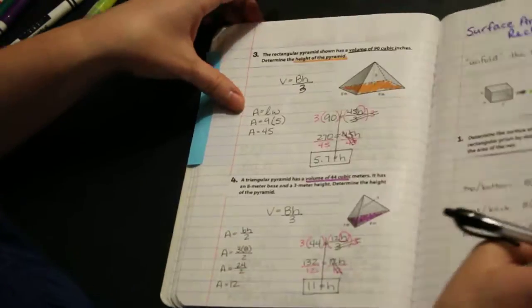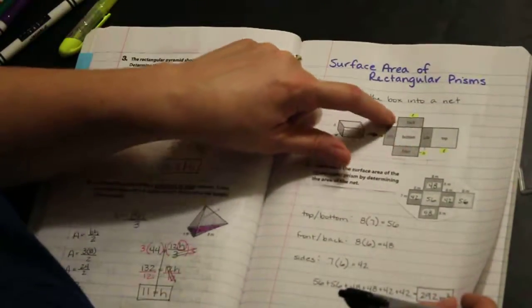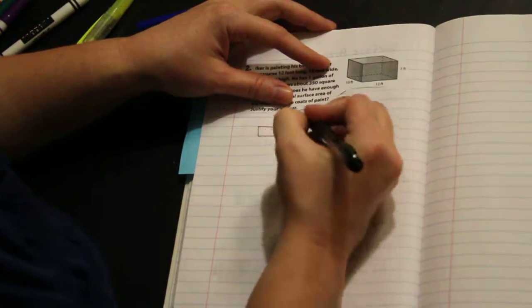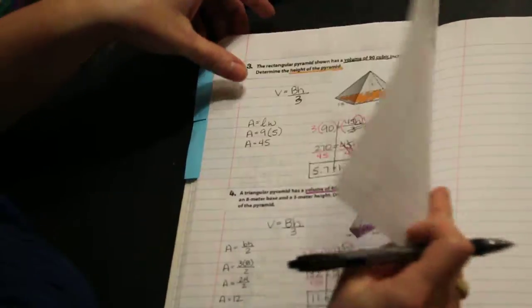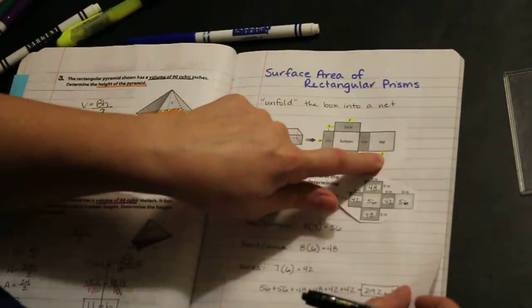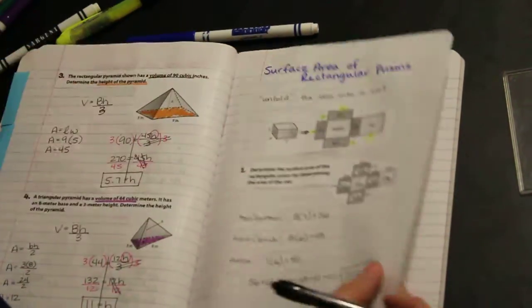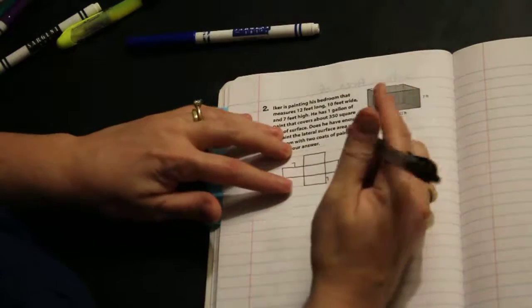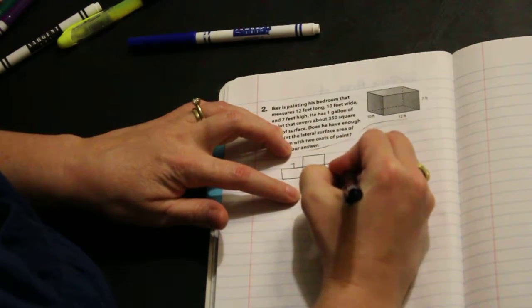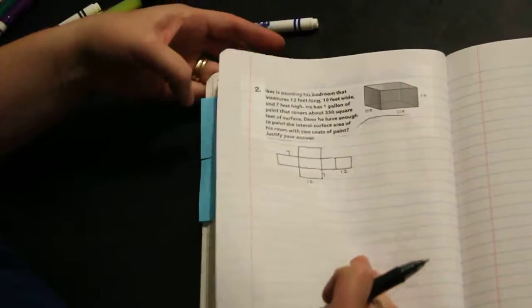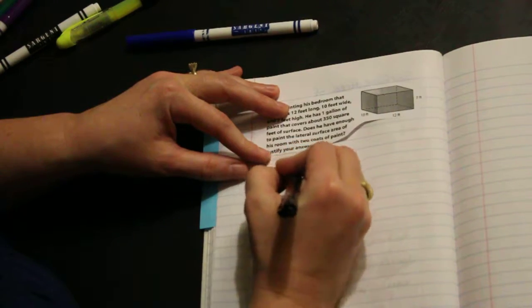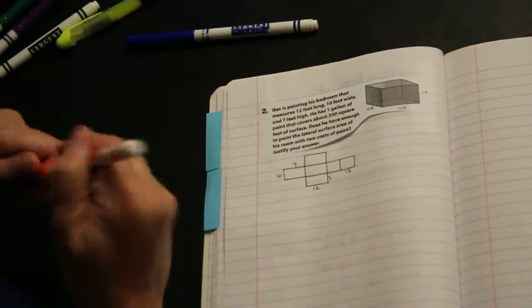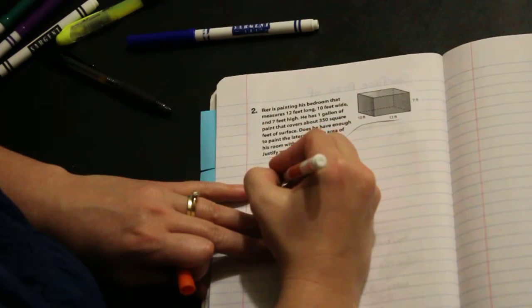Okay, so if we look at this one, we know that our heights are these sides right there. So my height is 7, so I know this is 7 and this is 7. If we look back over here, we have our lengths are all of these and that one. So my length of 12, so this is going to be 12 and that's going to be 12. And then last but not least, we have our width, which is all of these.